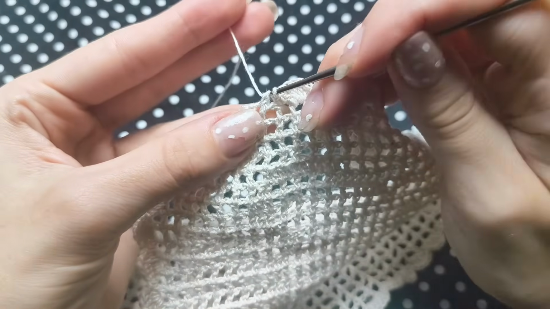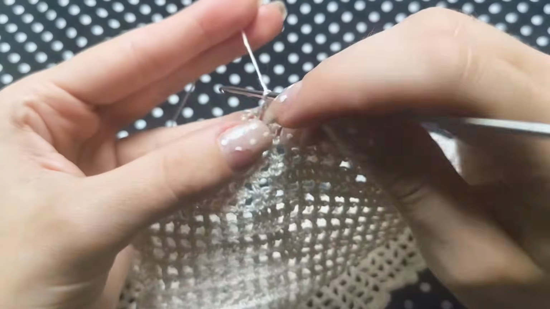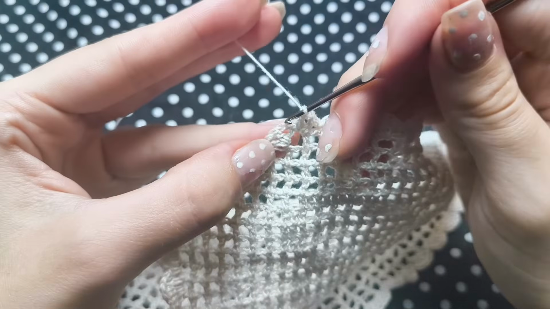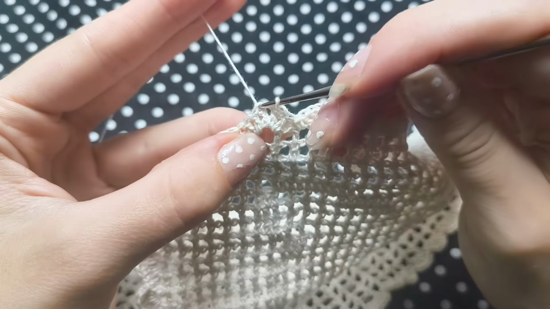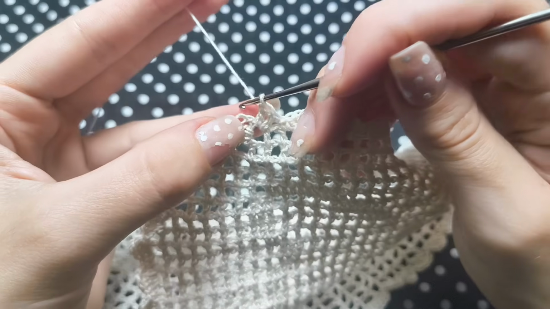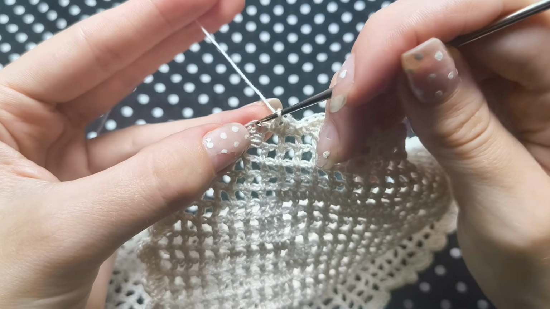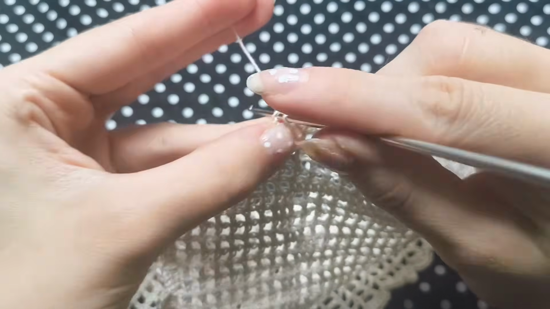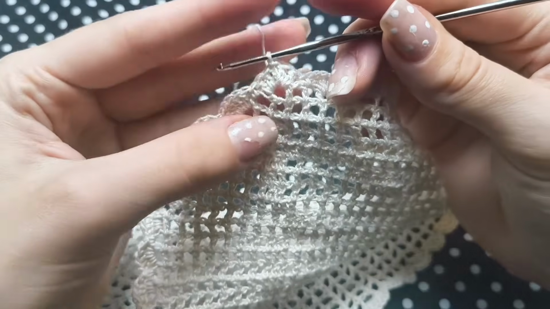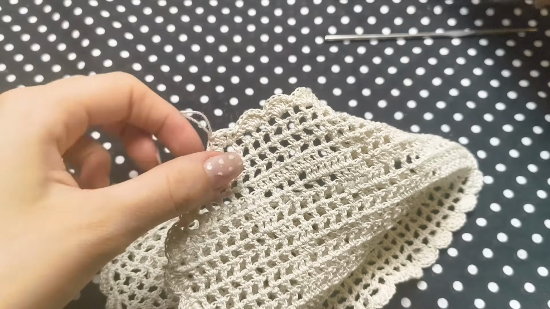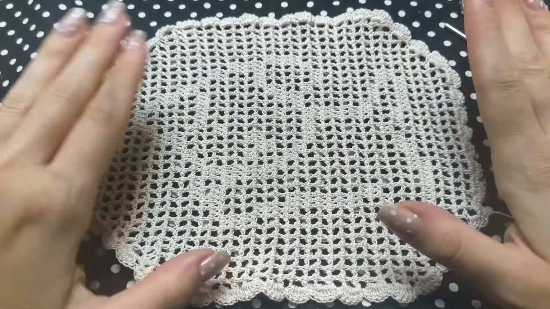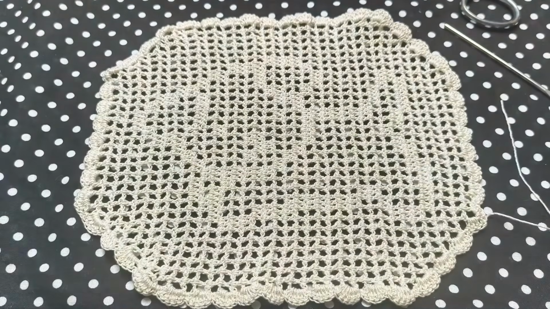So 1 and 2, and now I do a slip stitch on the top of my 2 chains that I did here. Then I can just fasten off and tuck my tail. So now we are almost done, we just need to block it. So I'm going to show you how to block it.